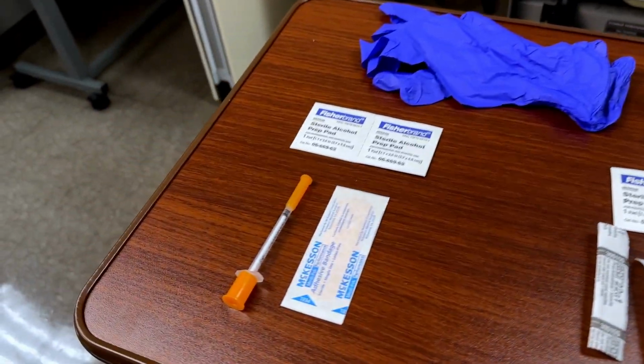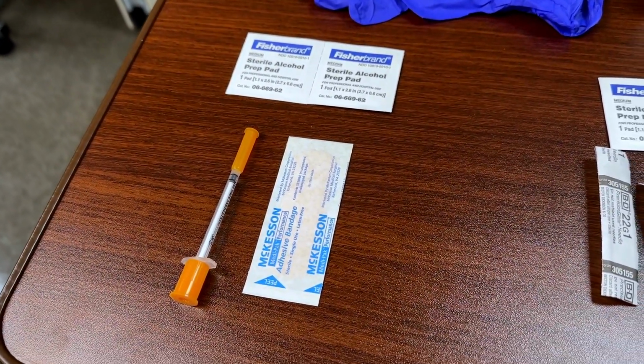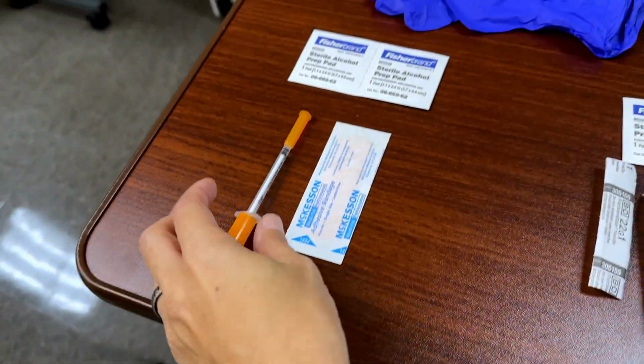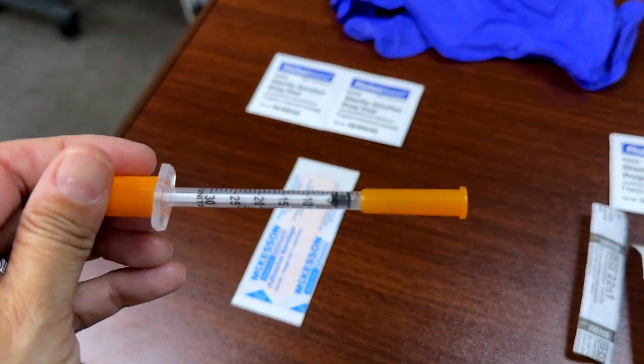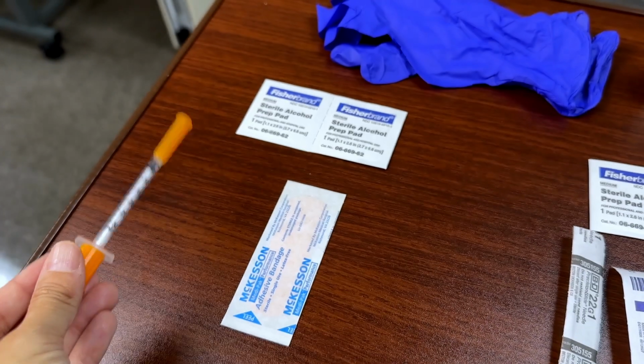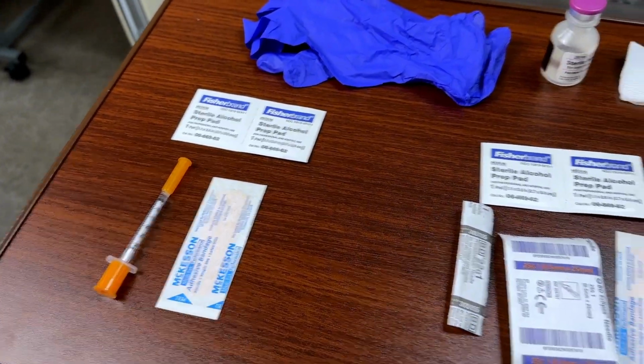So here on this side we have the alcohol prep pads, and we have an insulin syringe. So you'll see that it's really small. The syringe is really small, and it's marked in units. So that is for administering insulin. That's a subcutaneous injection. We also have a Band-Aid.